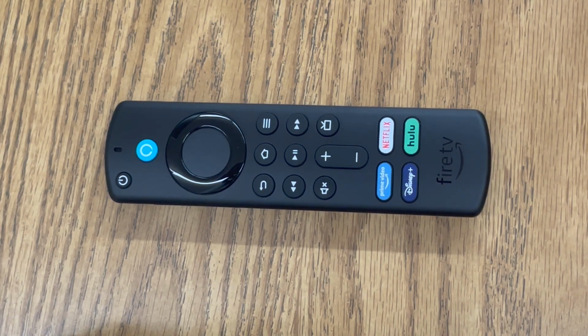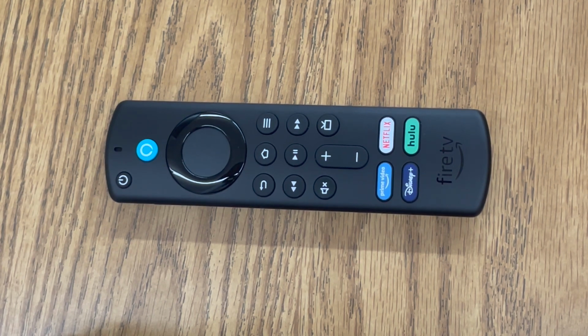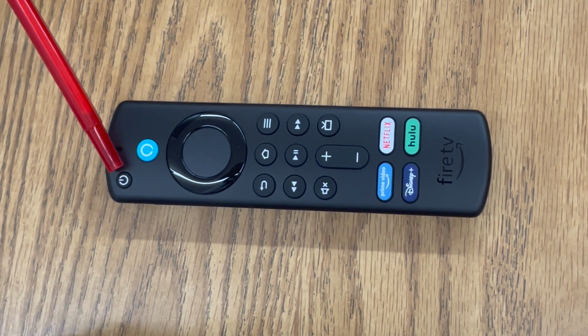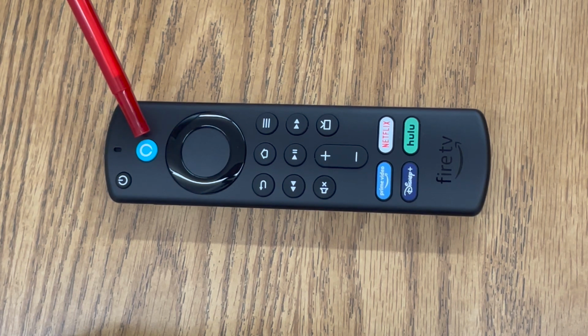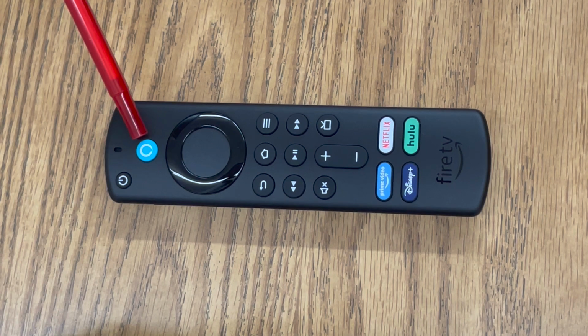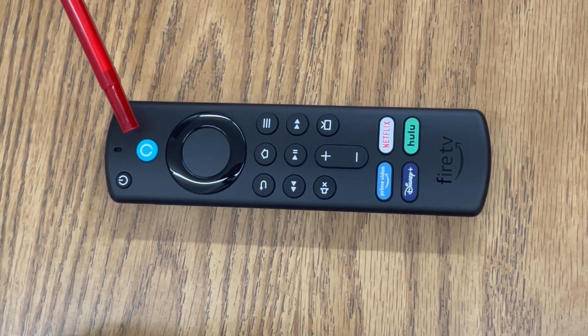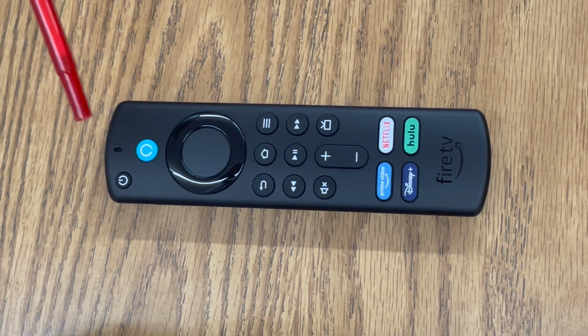Okay, so here we have your Fire Stick remote. There are a lot of buttons here, and I'm going to explain to you how to use each. If you see here at the top, you do have your power. This will control the power on your TV as well as your Fire Stick. Here you have the Alexa voice control button. If you hold this down while you're using your Fire Stick and say, Alexa, open YouTube, for example, she will open YouTube for you. You won't have to scroll through your Fire Stick and find that application.